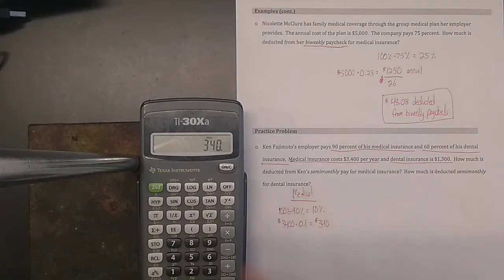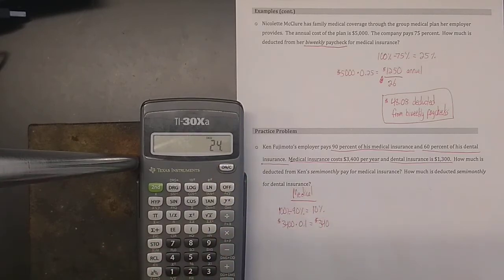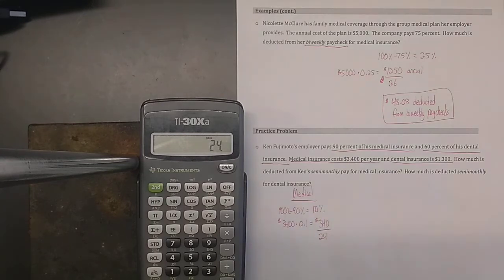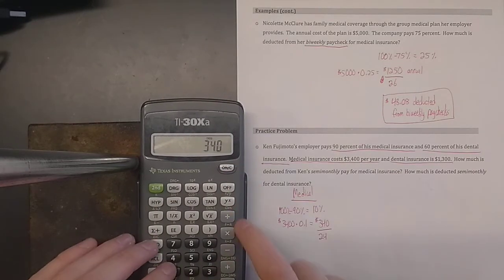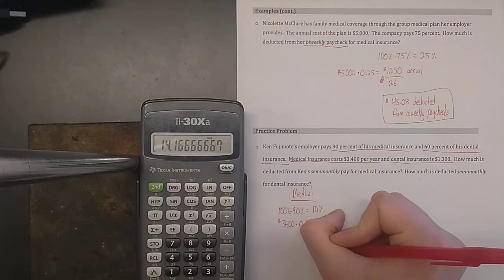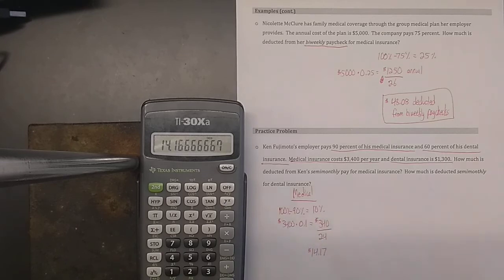However, he's paid semi-monthly. That means twice a month. If there's 12 months in a year, we multiply that by 2 and we get 24. We take his annual cost for medical insurance and divide by 24. Ken is paying $14.17 out of every paycheck towards his medical insurance.